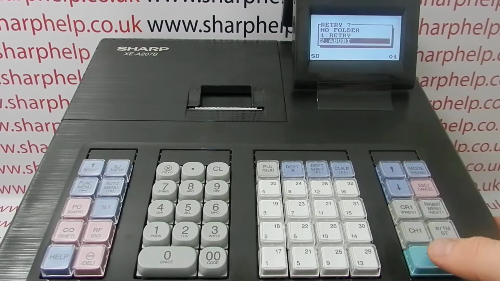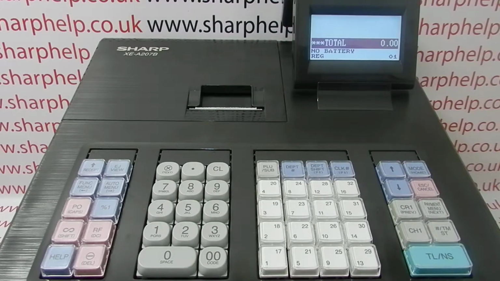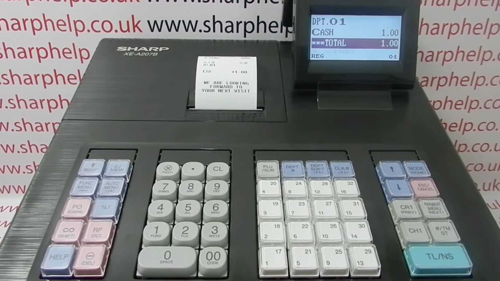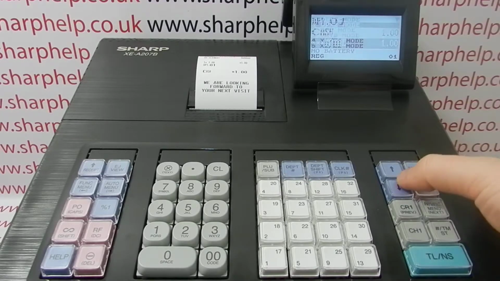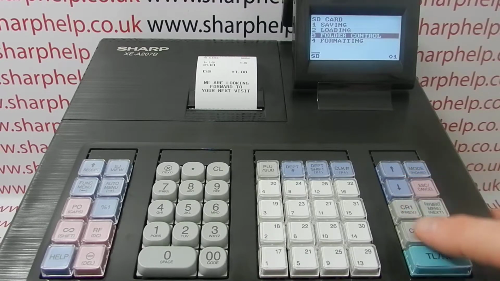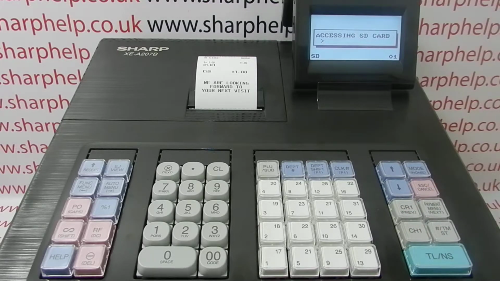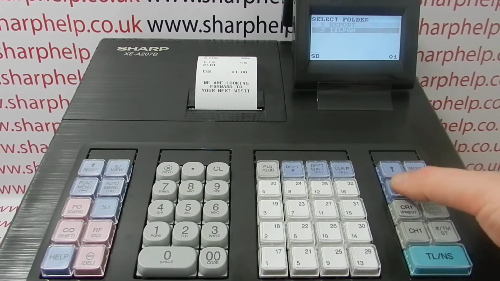So if we select abort and return back to the main screen, the till's just been wiped, so there's no programming information in the till. So what we need to do is tell the register which folder to look in on the SD card. To do that: SD card mode, folder control, select folder, and if you've got the card loaded it will then come up with the different folders. So I need to choose my till program folder.